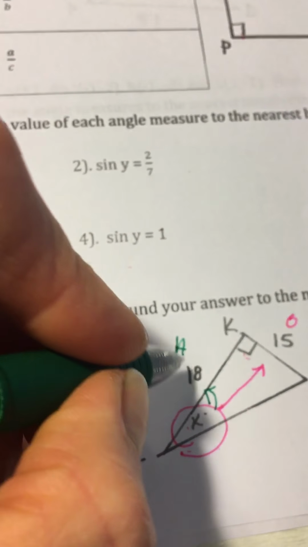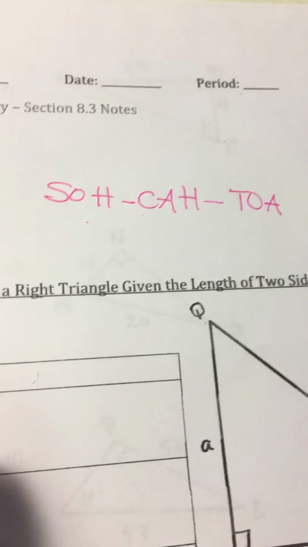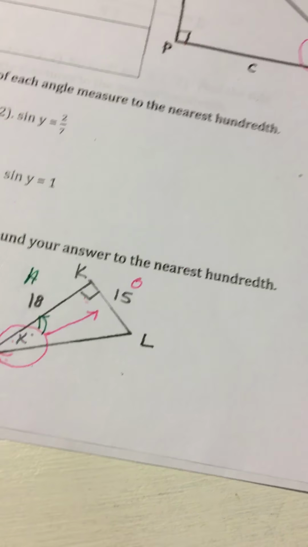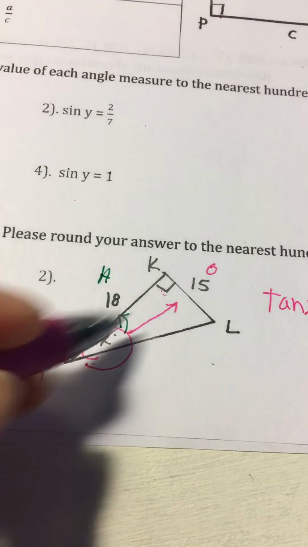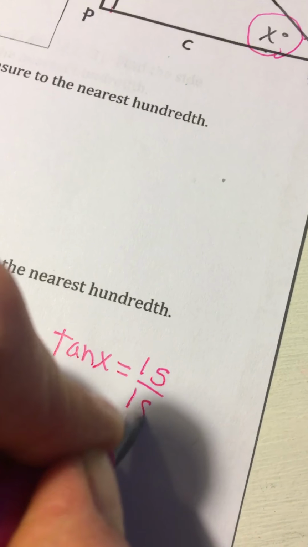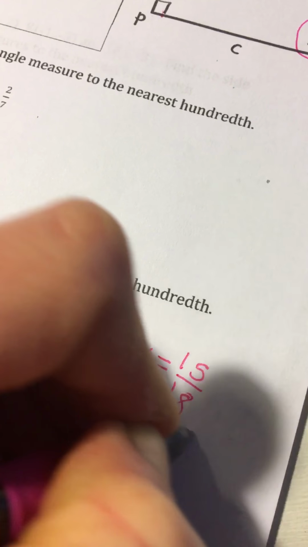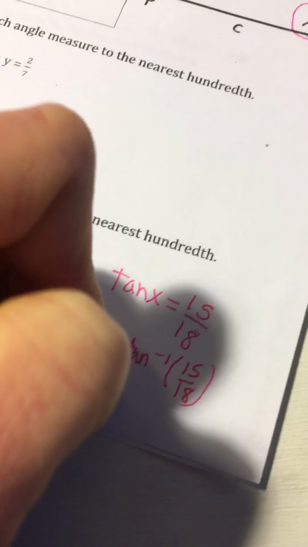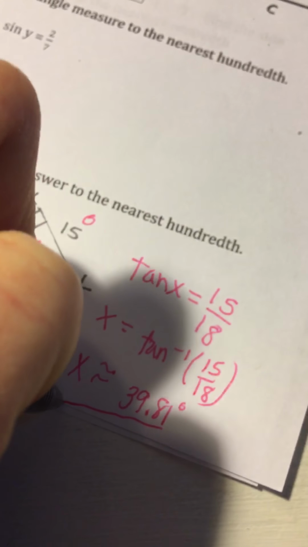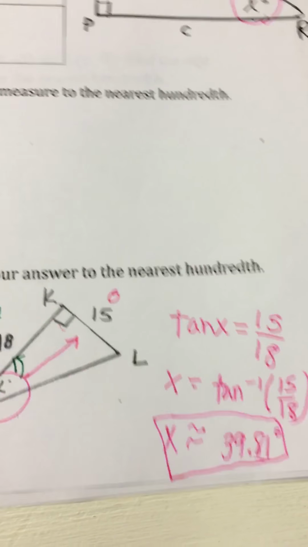So since I have opposite and adjacent, going back up here, opposite and adjacent is tangent. So I'm going to use my tangent function. So tangent of x is equal to 15, opposite over adjacent, 18. In order to get x by itself, I have to take inverse tangent. And when I plug that into my calculator, I'm not going to show you guys that. You should already know. 39.81 degrees. Whoop. Rounded 2 places with my degrees.